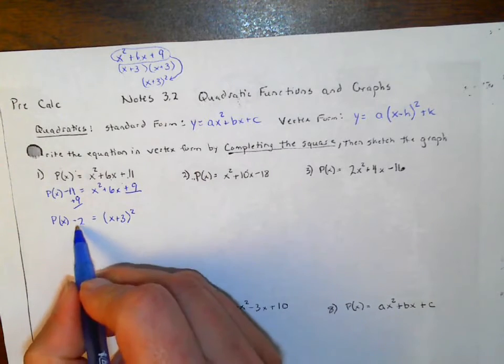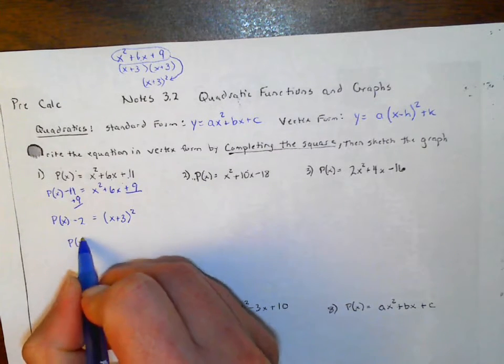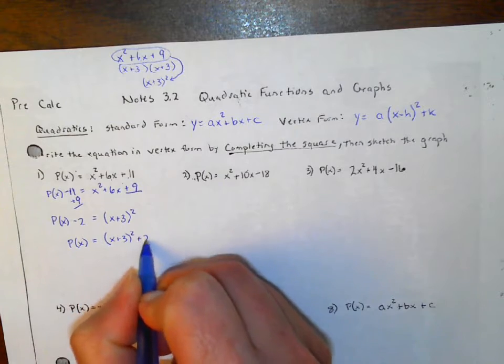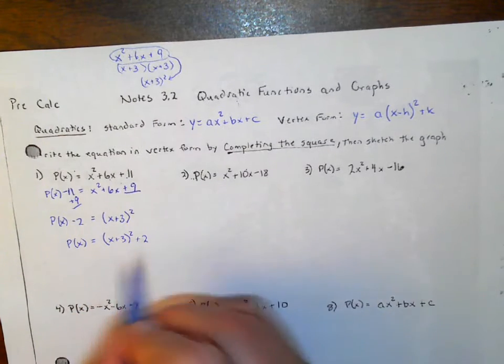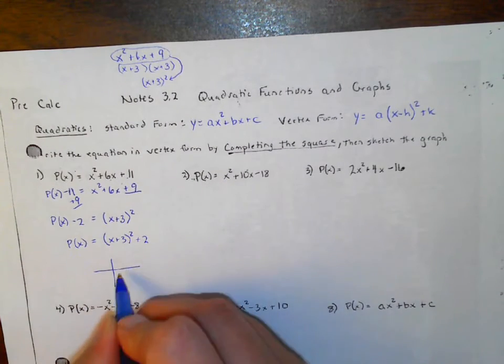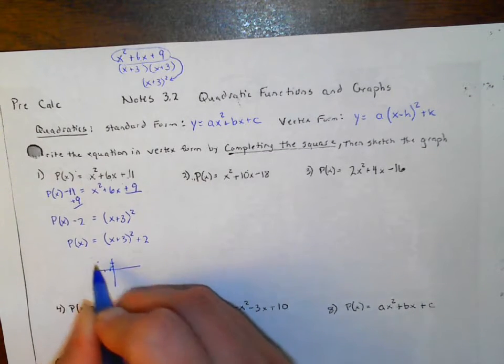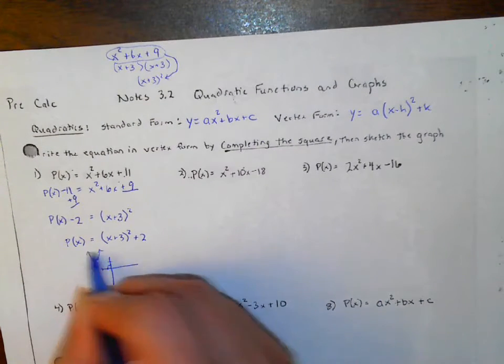And the last step is to get p of x by itself. So p of x is equal to x plus 3 squared, and then plus 2 to the other side. Now we have it in vertex form, and it's easily graphed. We know it goes up 2 and to the left 3. And we can draw a sketch of it.